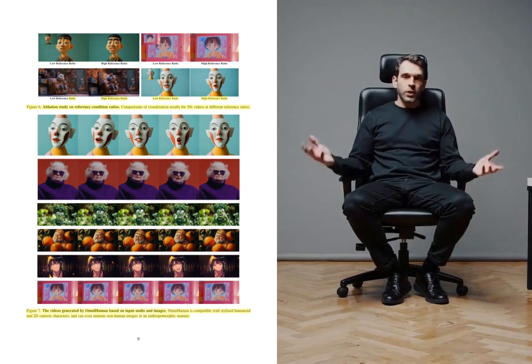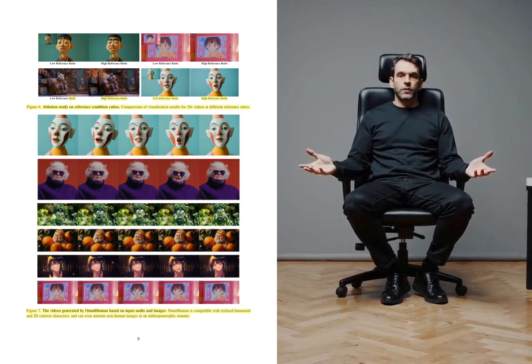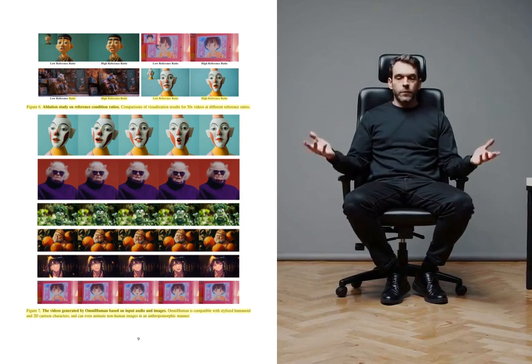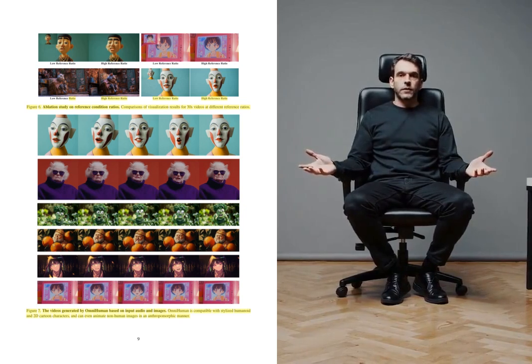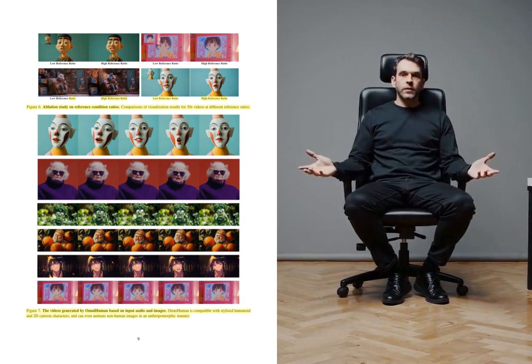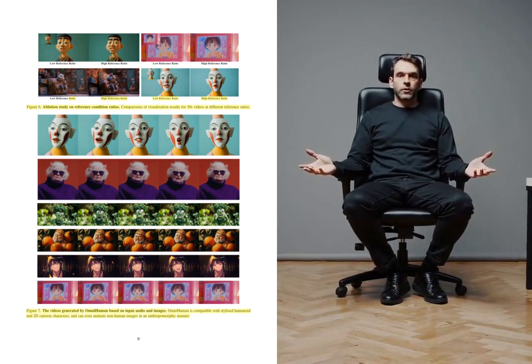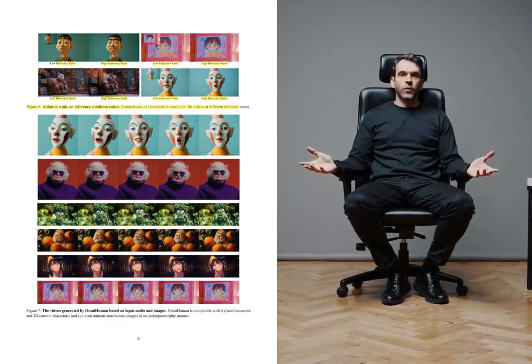Second, they adjust the training ratio based on the strength of the condition. Stronger conditions, like pose data, tend to dominate the learning process, so they reduce the ratio for these stronger conditions to prevent them from overshadowing the weaker ones.